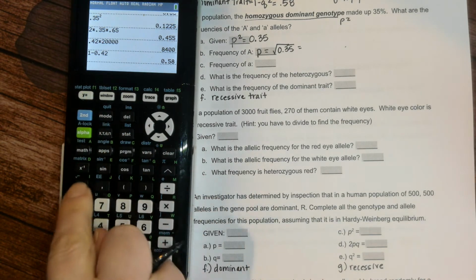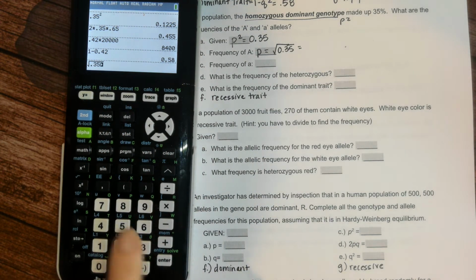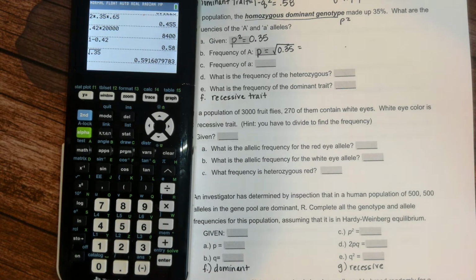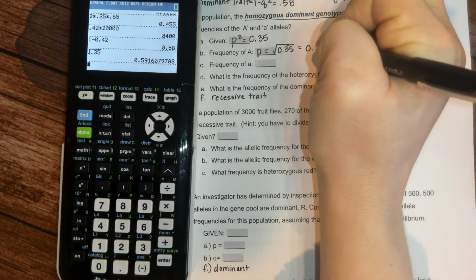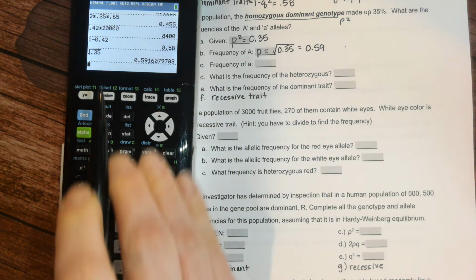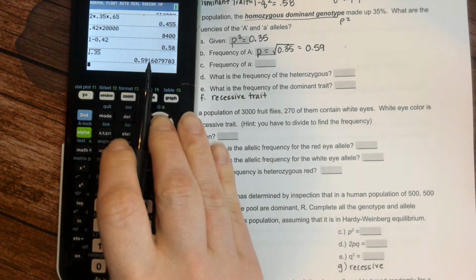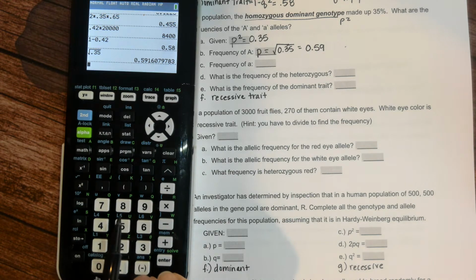For my calculator, I have to put the square root key in first. Sometimes you don't; sometimes you hit the number and then the square root. So you have to figure it out for your calculator. My answer is 0.59. Keep 2 decimals. Here, the 1 does not round that 9 up, so just 0.59.